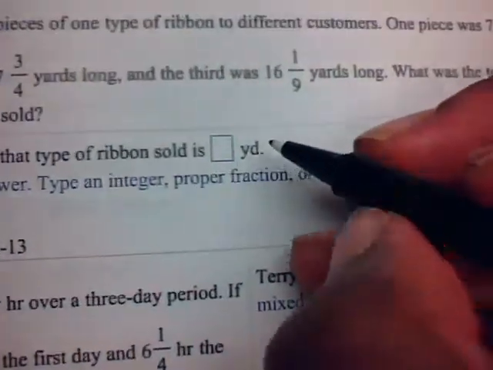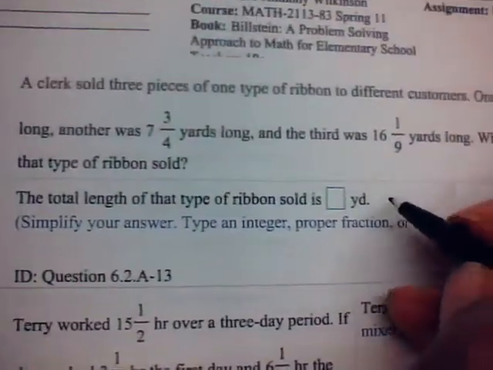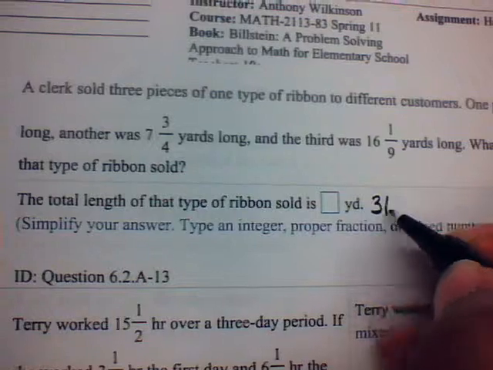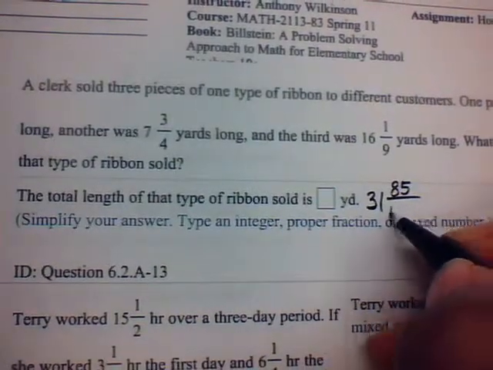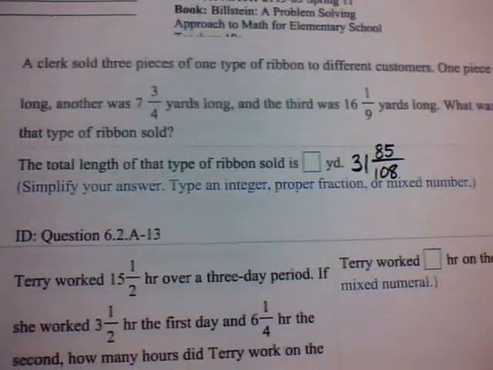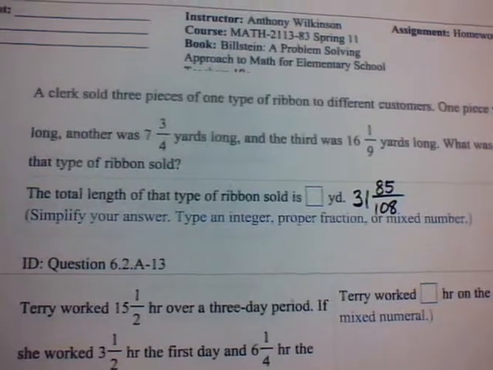So here, to answer that question, 31 and 85 over 108 would be the total length of that type of ribbon sold.